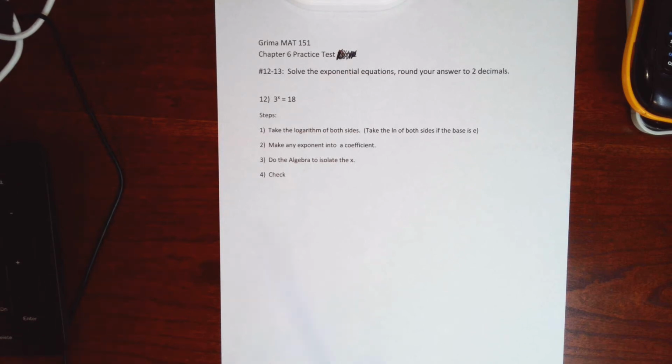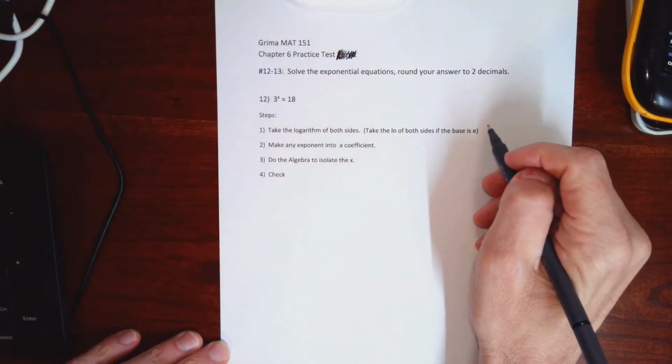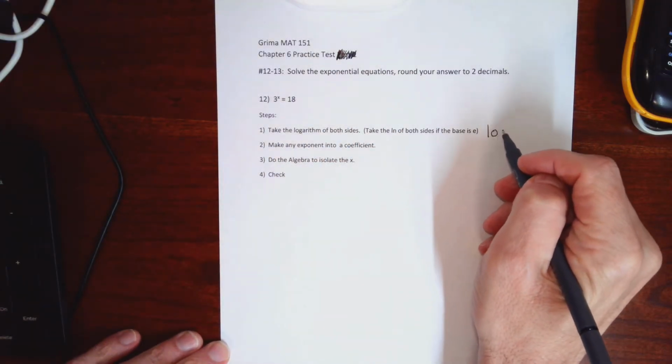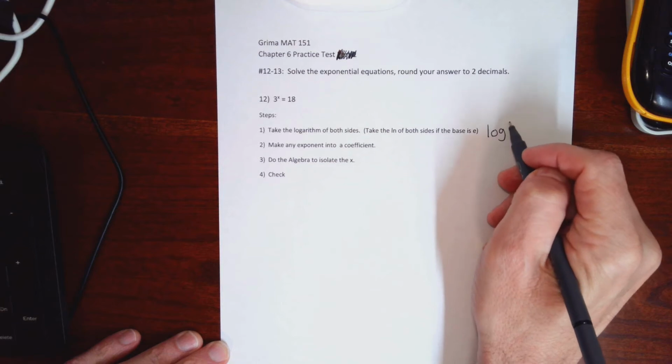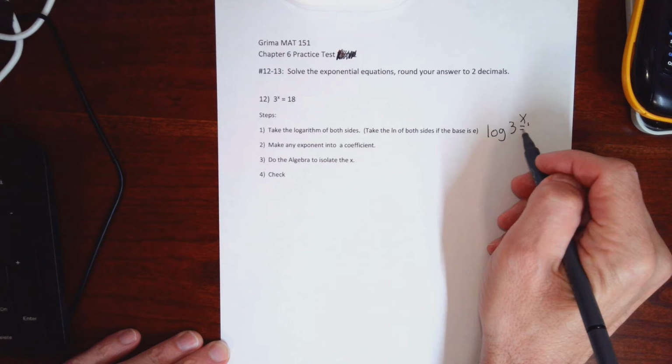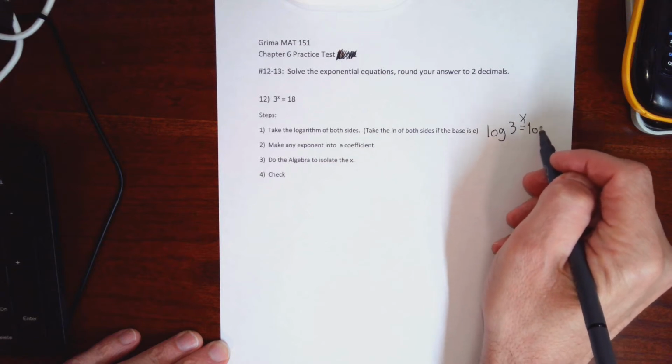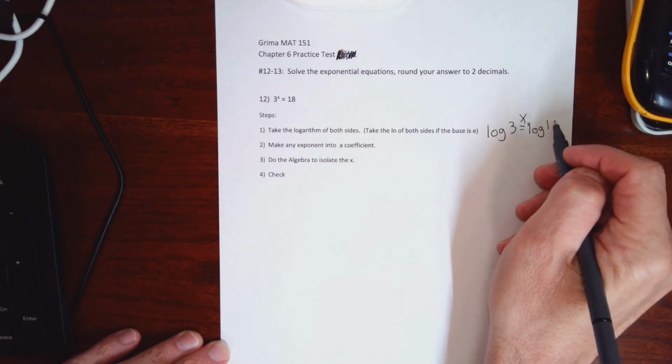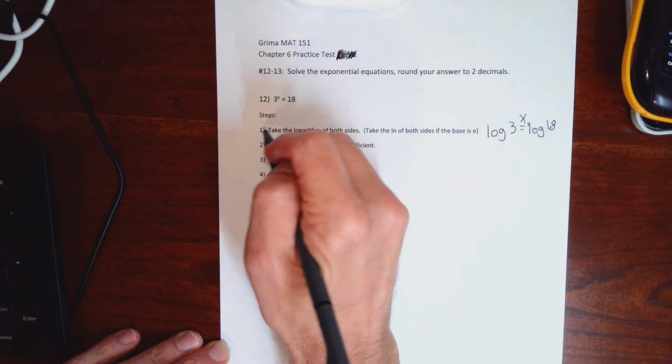All right, so just like 7 more, maybe 8 more problems to do. So problem 12 wants me to solve 3 to the x equals 18. My instructions say first take the logarithm of both sides. If I saw an e, I would take the ln of both sides just to make my work easier. But I don't see any e here. So to get started on number 12, I'm taking the logarithm of both sides.